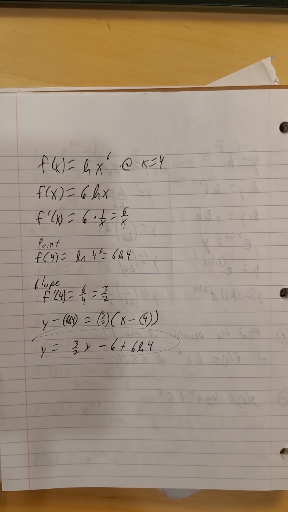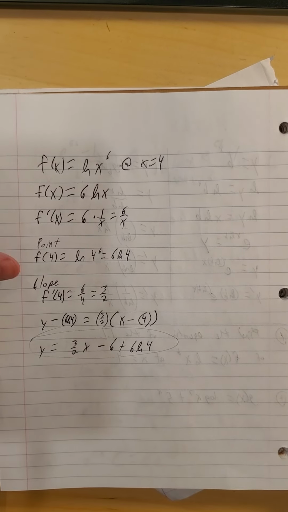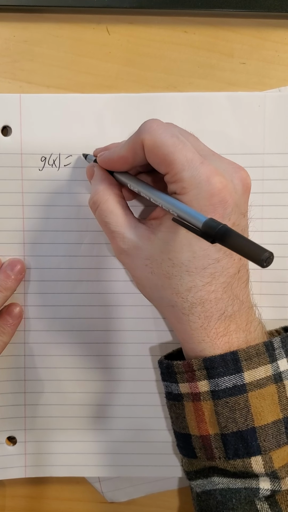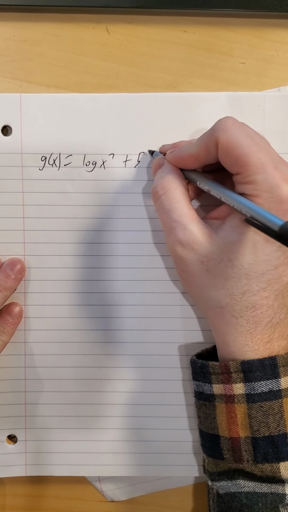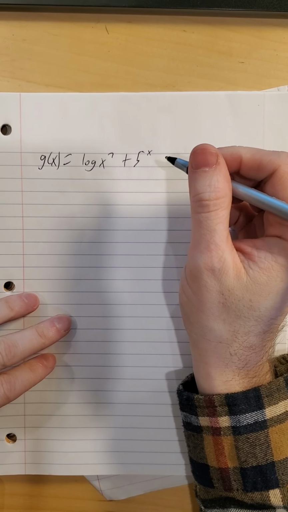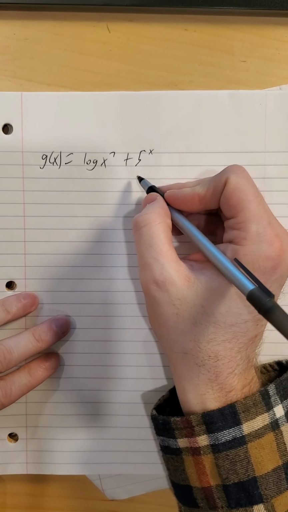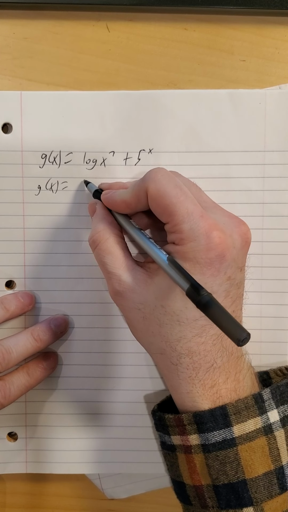So then in problem number 2, start a fresh page here. We're told that g of x was the log of x to the 7th plus 5 to the x. So hang on to our g of x.